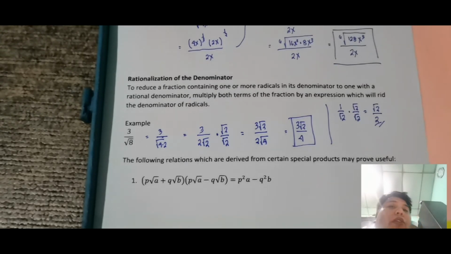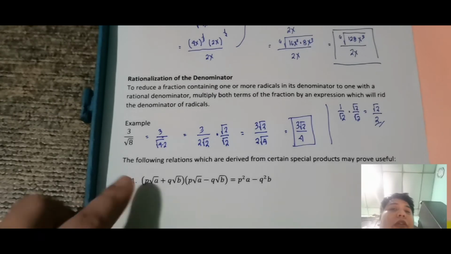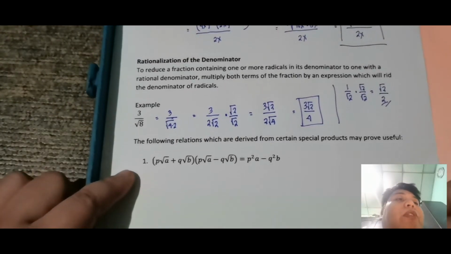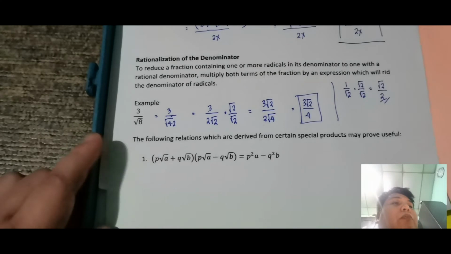Okay, so ito yung magiging concern. What if ang nangyari, yung denominator is naka-express into sum or difference ng dalawang may radical sign. So, for example, square root of A plus square root of B. So, hindi ka pwedeng mag-multiply agad ng ganun. Okay, so the following relations which are derived from certain special product may prove useful.